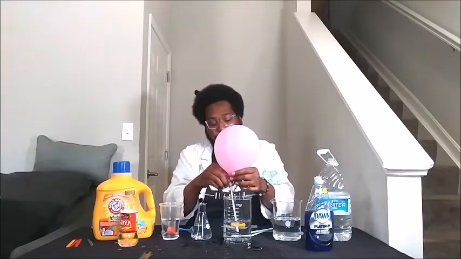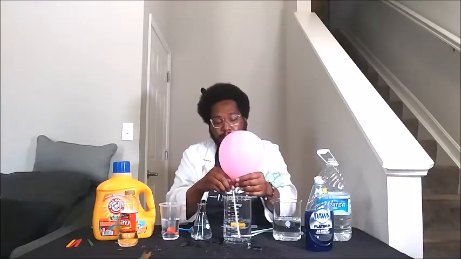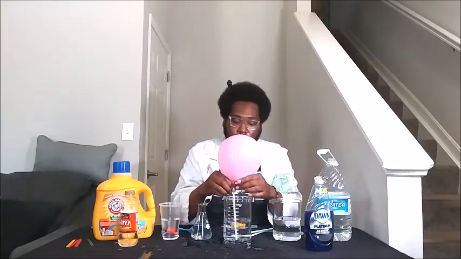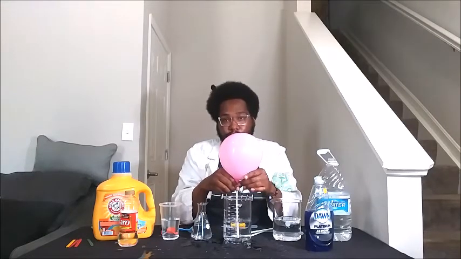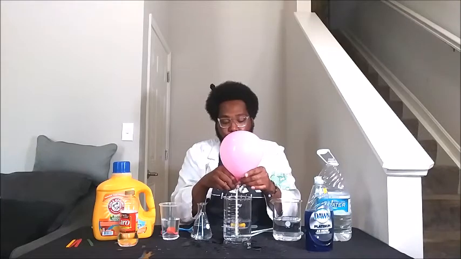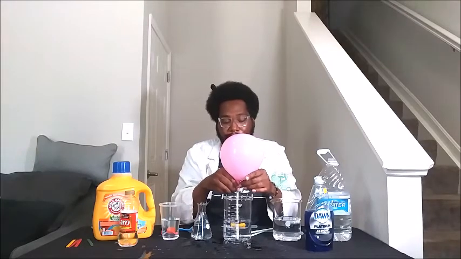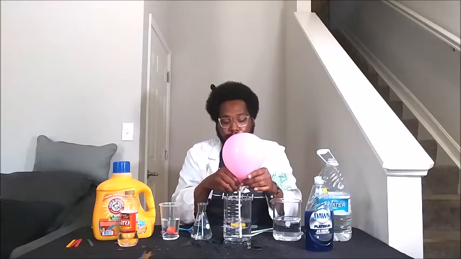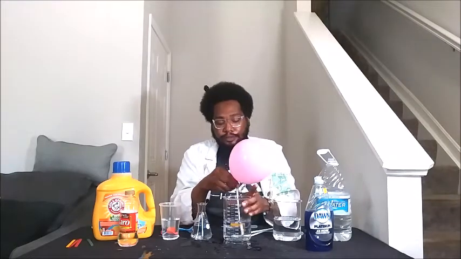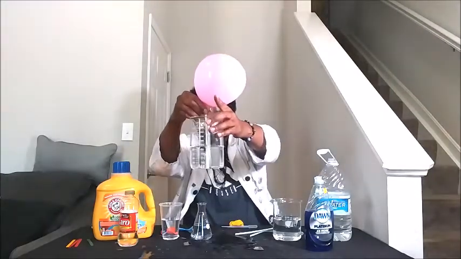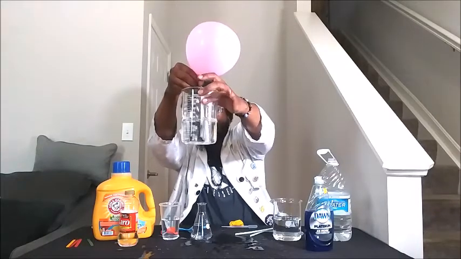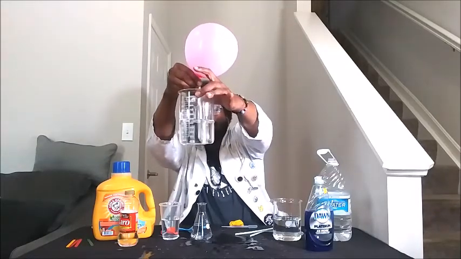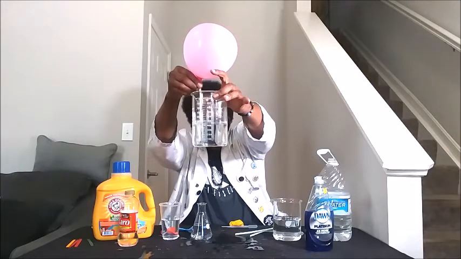But if you slowly let that pinch go, you can see, look. The gas that's in this balloon is making these bubbles, right? And you can see the popping of the bubbles at the top of the surface. See? Because the air around the top of the surface is heavy and weighing down.